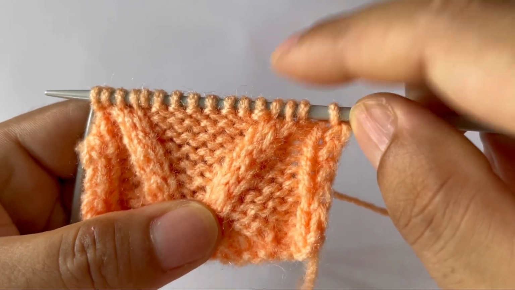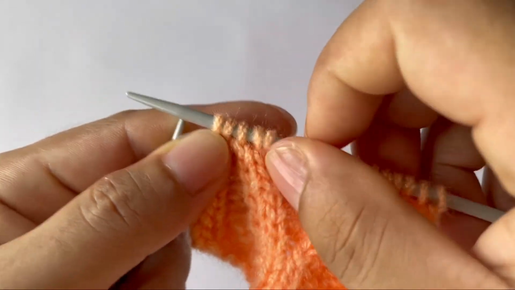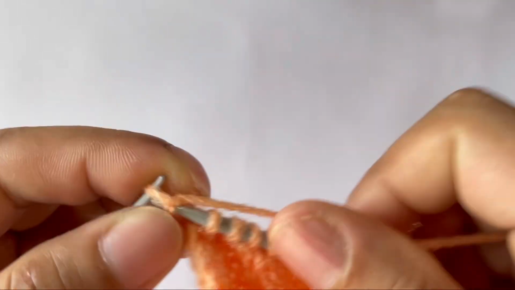Knit 1, twist 3 to the right way, knit 1, purl 1, twist 3 to the left way, purl 6, twist 3 to the left way, purl 1, knit 1 and your edge stitch knit 1.